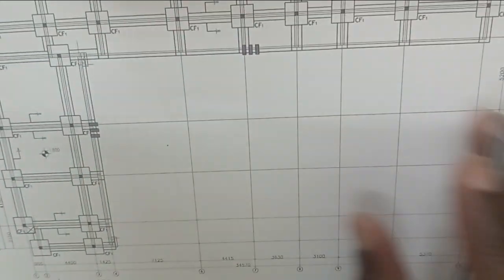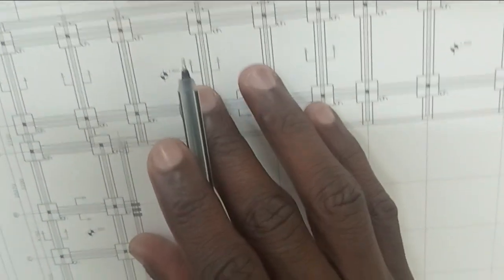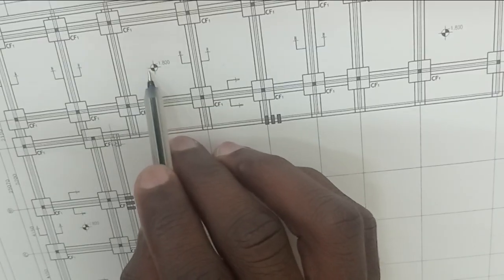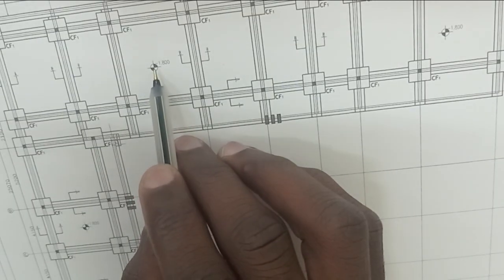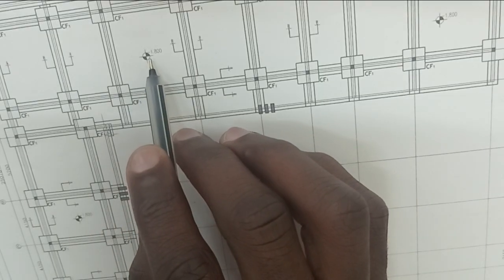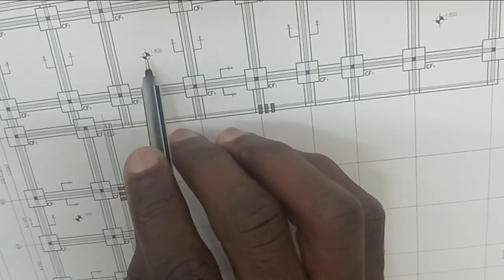Also from this foundation layout plan, you may see this mark. This mark is used to represent the footing level.